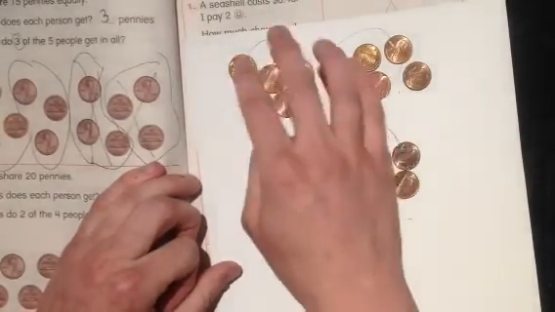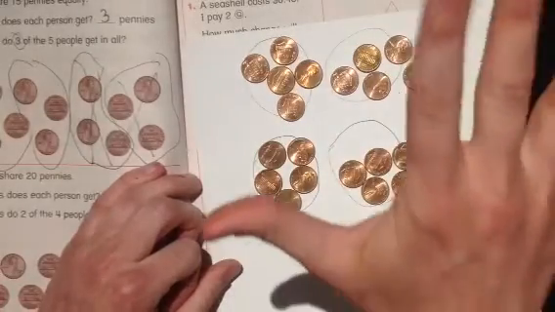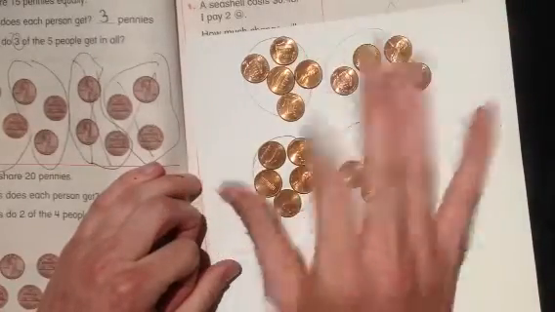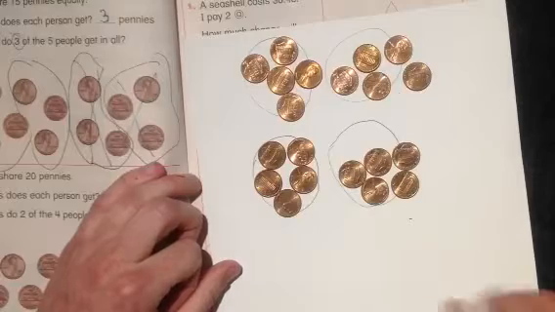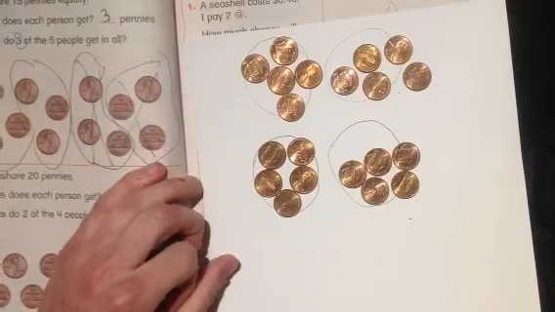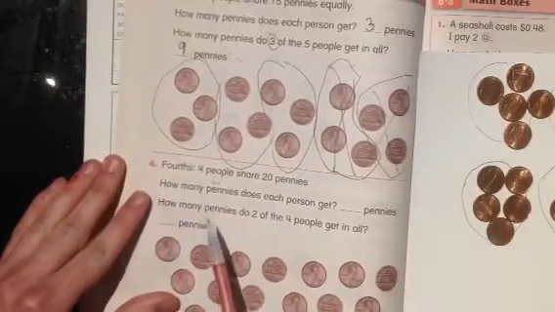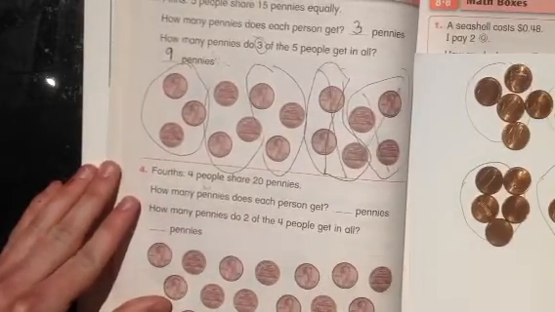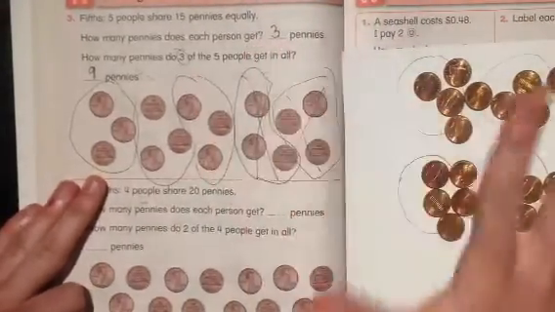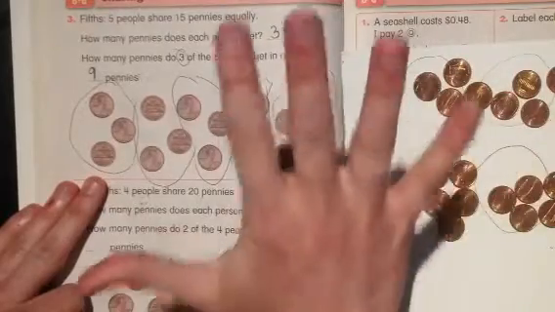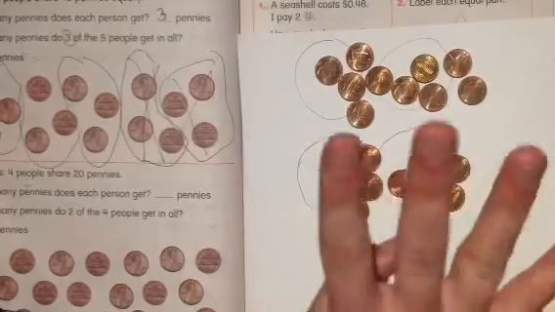We ran out of pennies when we met 5 pennies in each group. So, what is the answer to how many pennies does each person get? 5 pennies. I apologize. Each person gets 5 pennies. 4 people get 5 pennies.